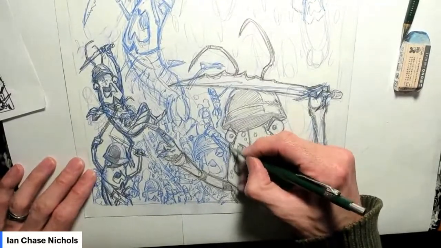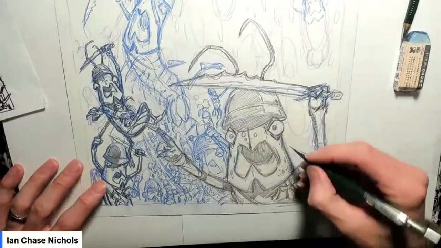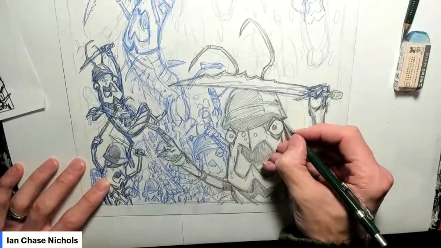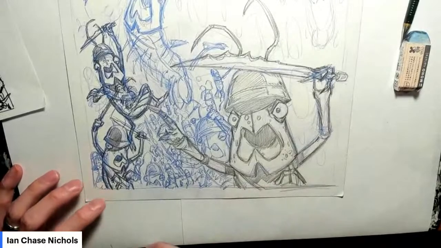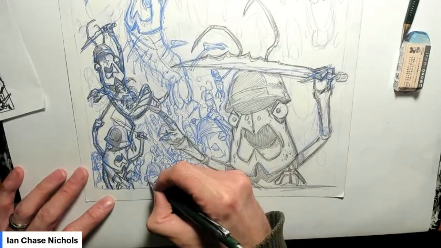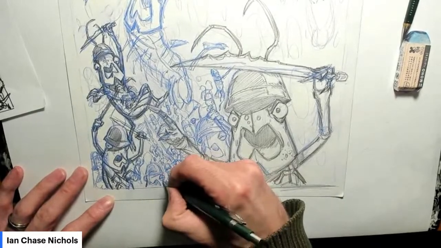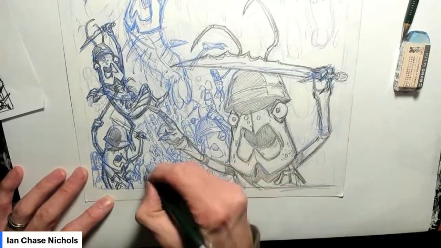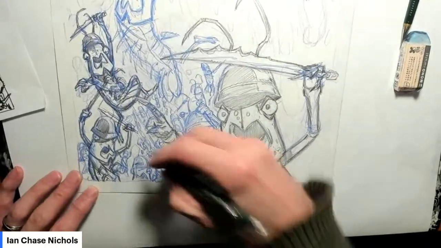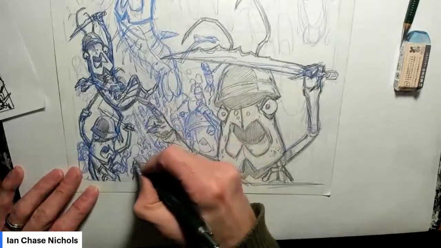So many shrimp to draw in so little time. This is about the point in the drawing where I will lean on some of the goofy sketchbook facial expressions that I've done over the years.